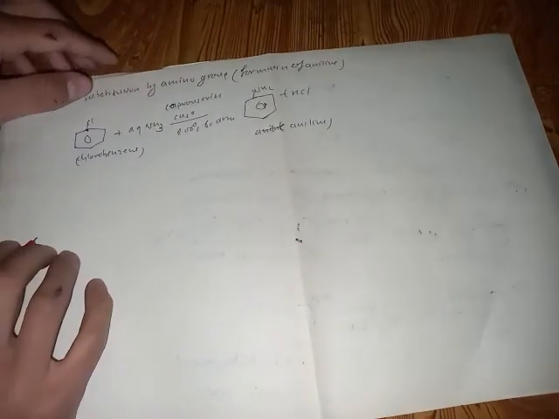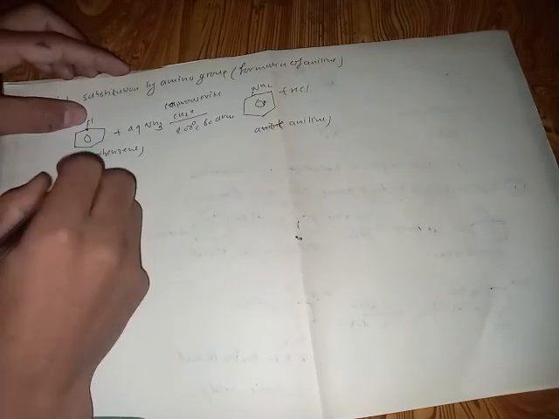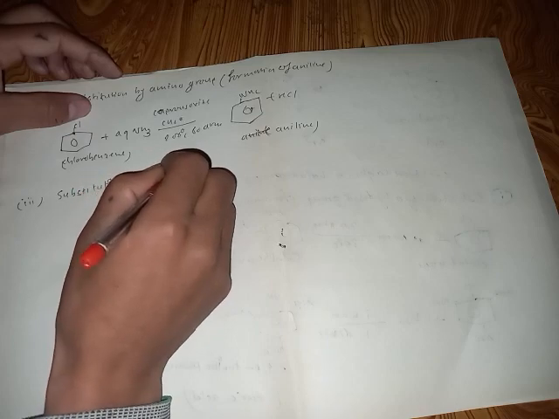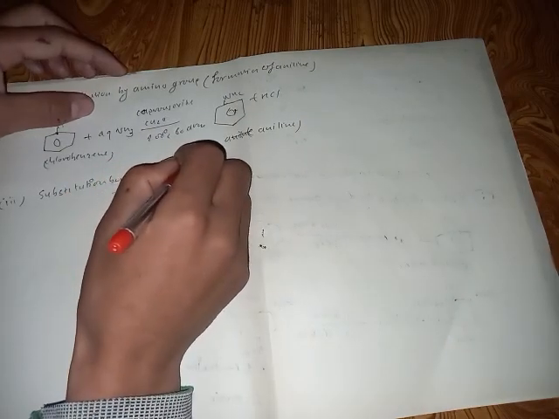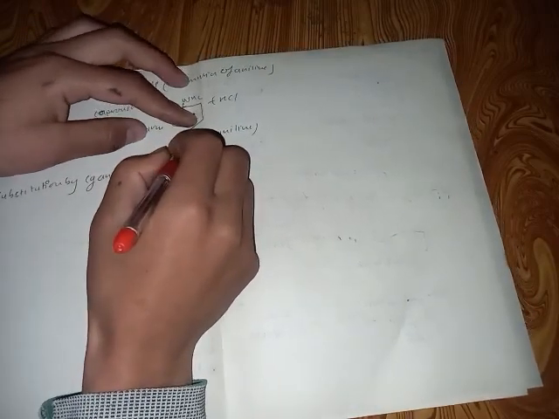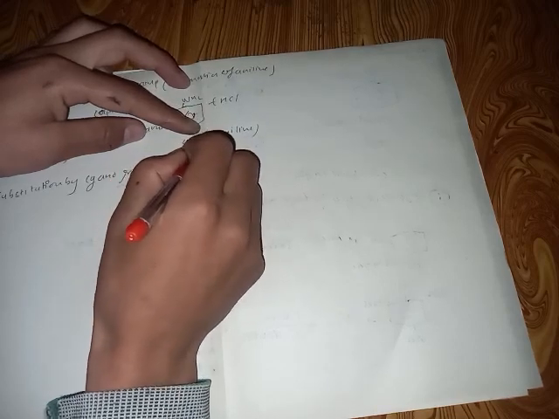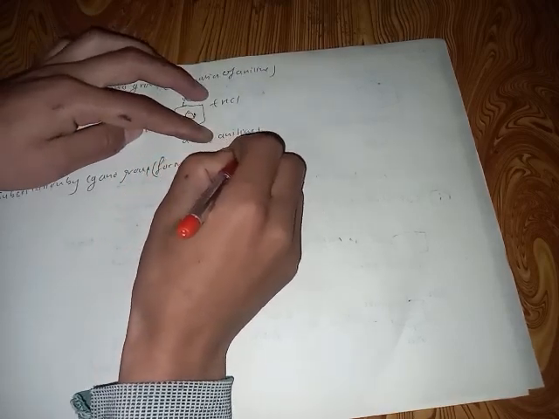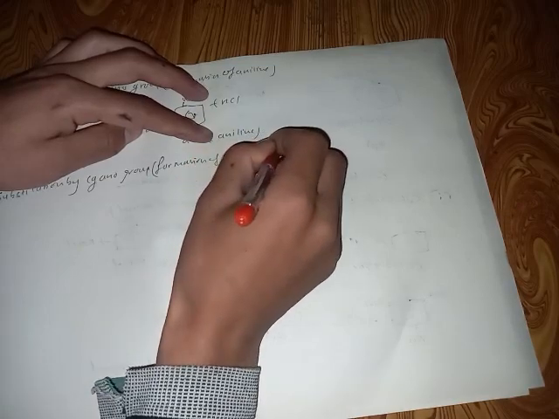So, another chemical property of haloarene, point number 3: substitution by the cyano group. The name of the reaction is formation of phenyl cyanide.